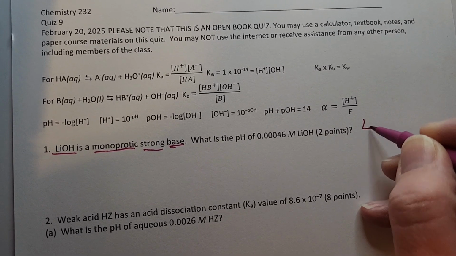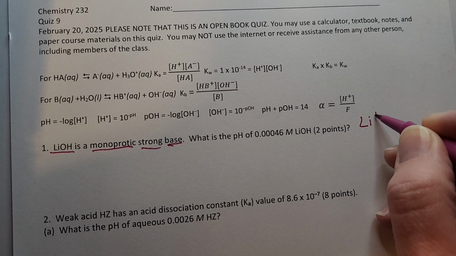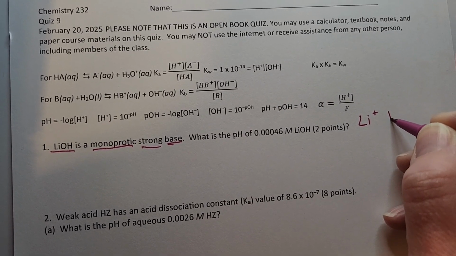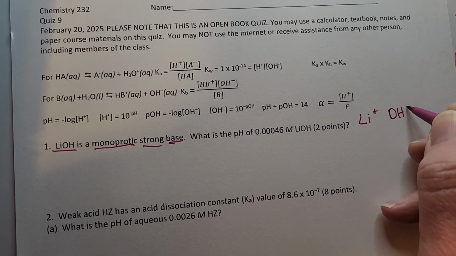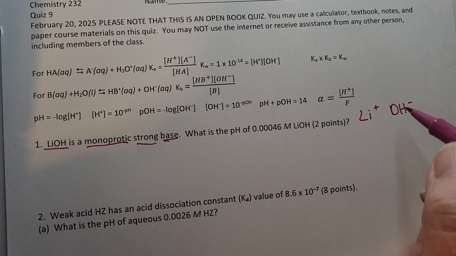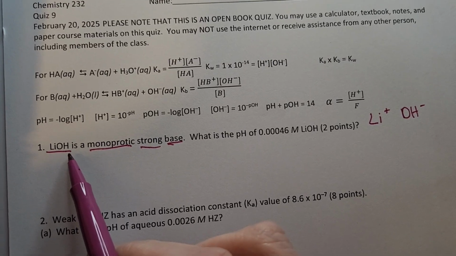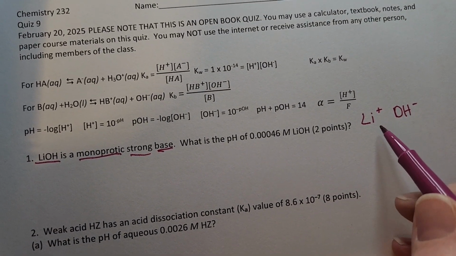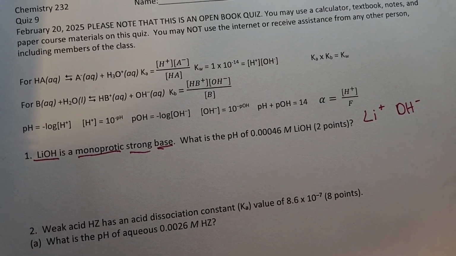That means when you put it in solution, it's going to make lithium ion, Li plus, and your hydroxide, which is going to be minus. And your whole amount of lithium hydroxide that you add is going to turn into hydroxide ions and lithium cations.